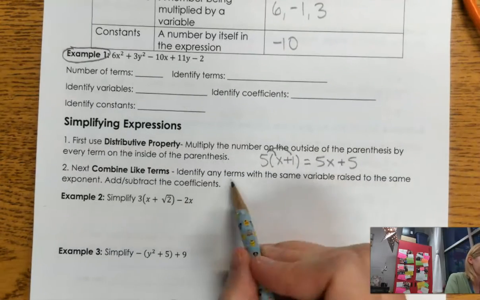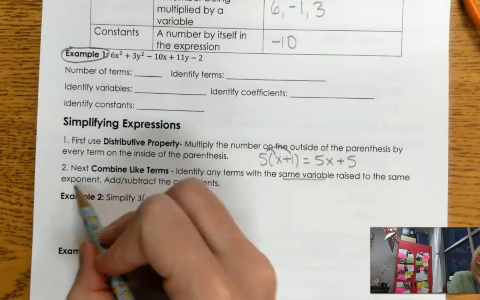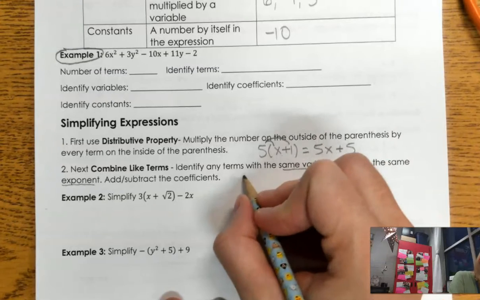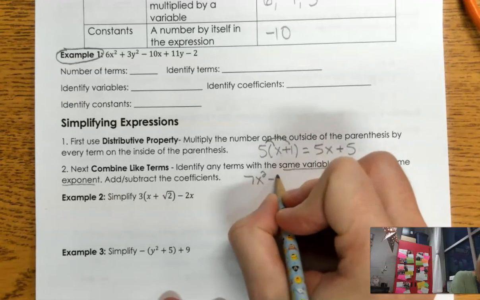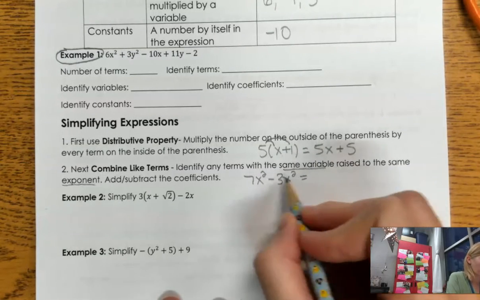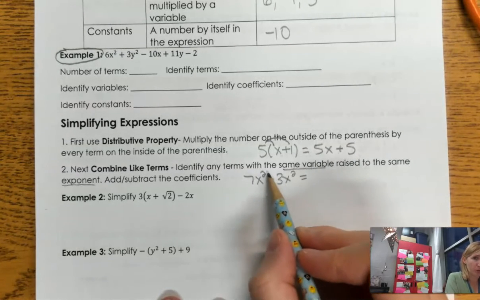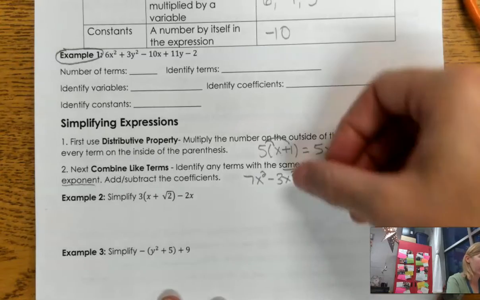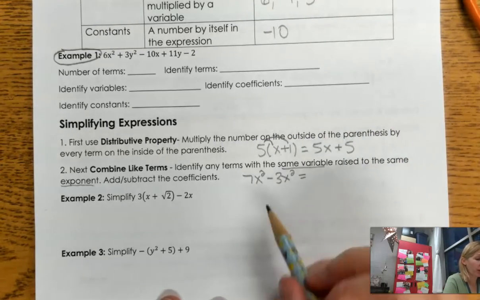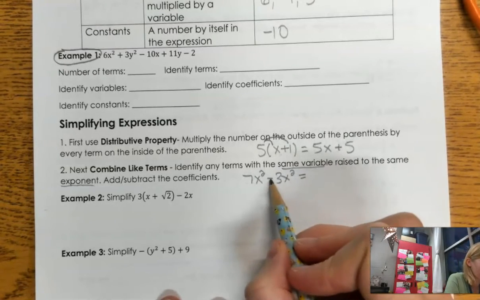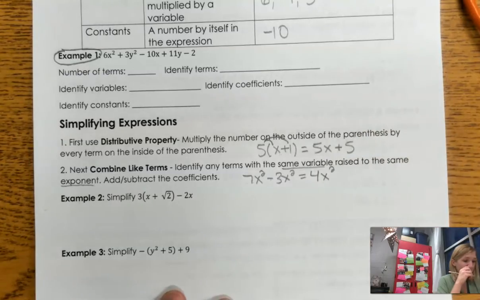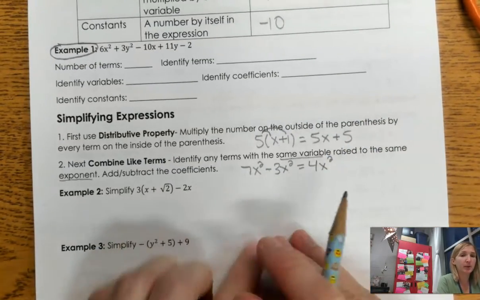Combining like terms. You identify any terms with the same variable raised to the same exponent, then add or subtract the coefficients. 7x squared minus 3x squared. Those are like terms because we have the same letter raised to the same power. If this were just 3x, I wouldn't be able to combine them. Since they are like terms, I add or subtract the coefficients based on the sign. 7 minus 3 gives me 4x squared. That's distributive property and combining like terms.